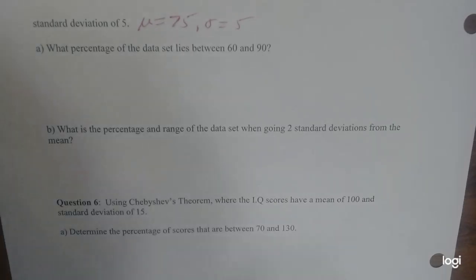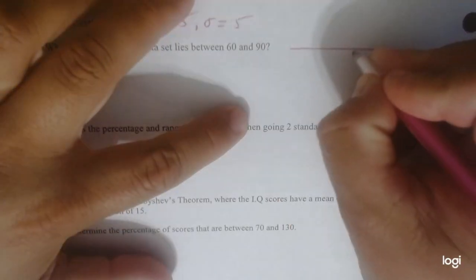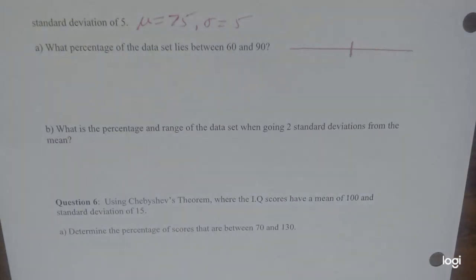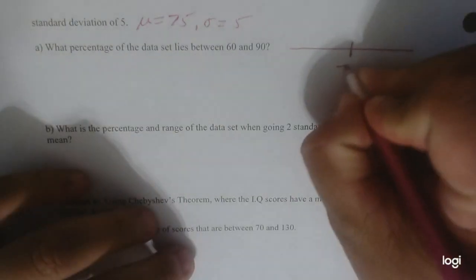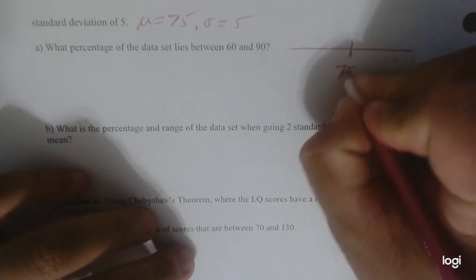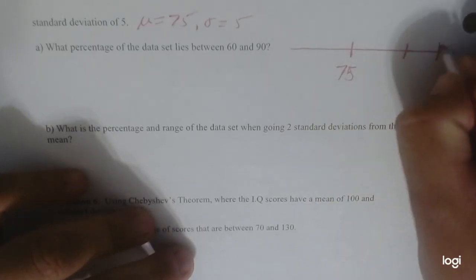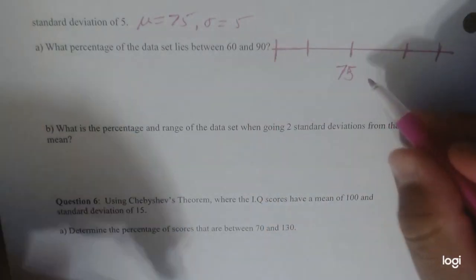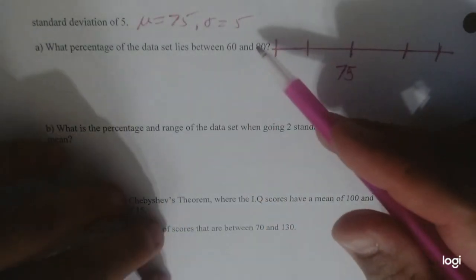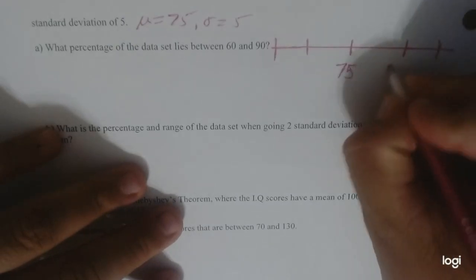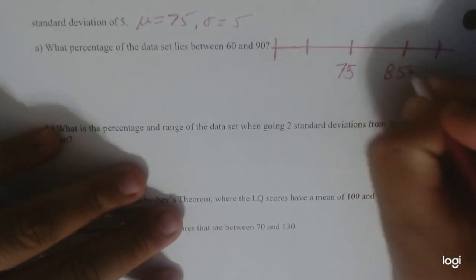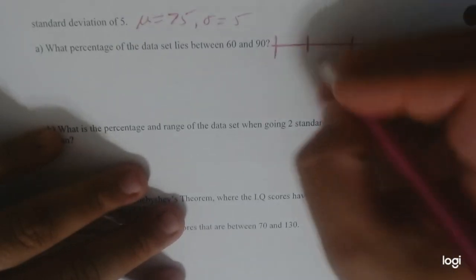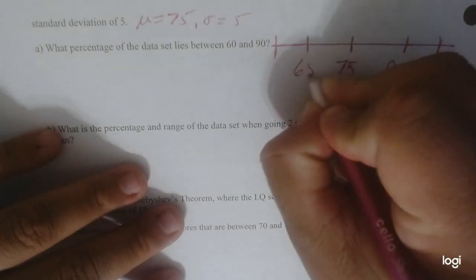Well, this is the same thing. Same process. Instead of 7 numbers, however, we only need 5 numbers, because we're skipping 1. So our mean is still in the middle. And now we're going to go to 2 and then 3, because again, we're skipping 1. So it's going to be 75 plus 2 times 5, which is 10, so that's 85. And then 75 minus 10, which is 65.